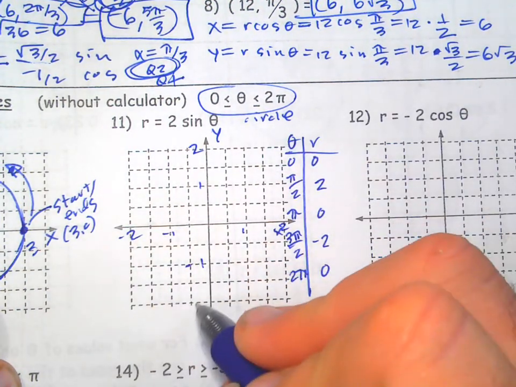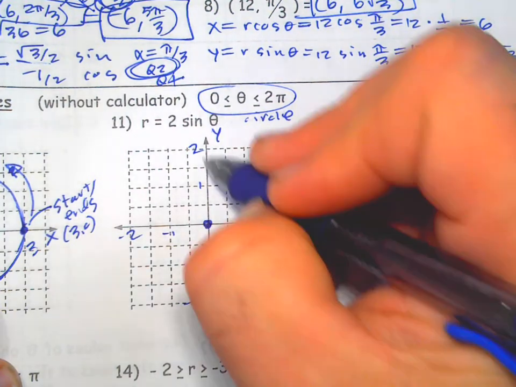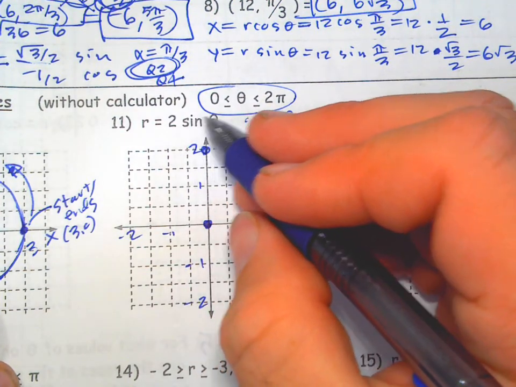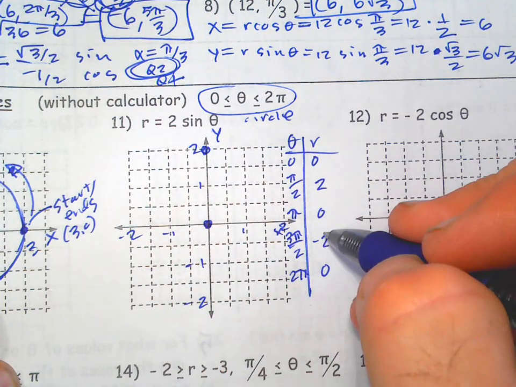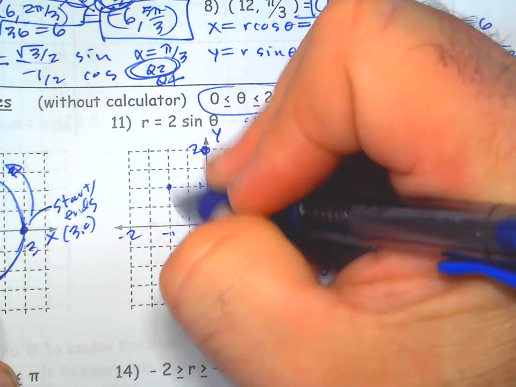Make the graphs bigger if possible. 0, 0 starts here, and it goes up here, and it goes back down here. And these circles, they only need 0 to pi. So 0 to 2 pi is redundant. It just gives you the same shape over again. So this is that circle. It's vertical.